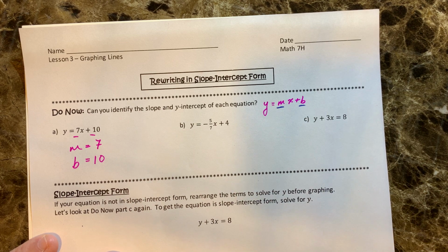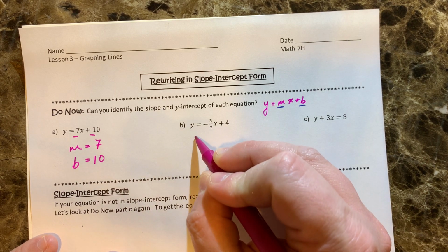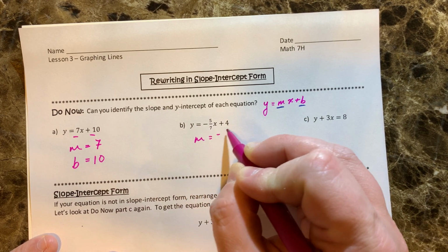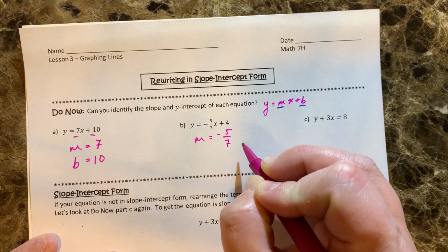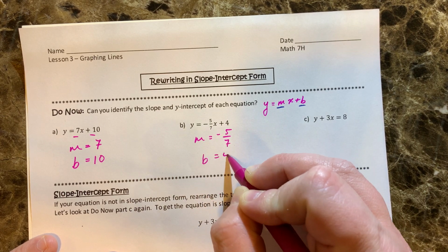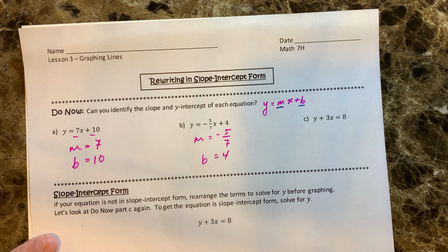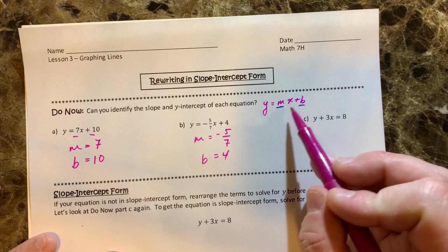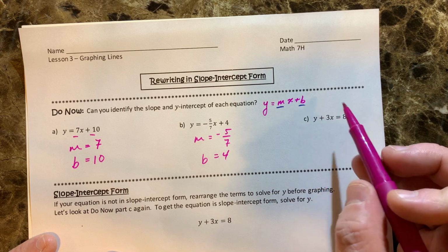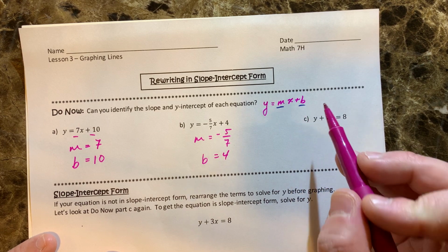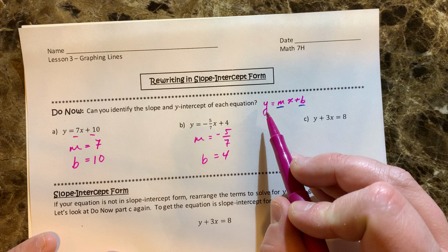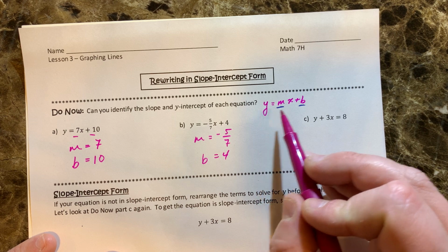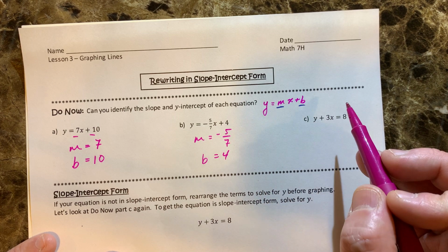For the next question, we have a slope of negative 5/7 and a y-intercept of 4. If you tried identifying a slope by the number in front of x on this last one, that only works if y is on the left side of the equation and our other values are on the right.